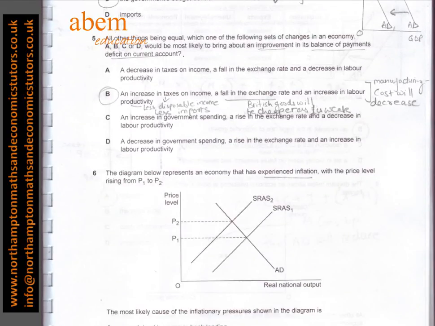In question number 5, all other things being equal, which one of the following sets of changes in an economy, A, B, C or D, would be most likely to bring about an improvement in its balance of payments deficit on current account? And I have given you the answer B, with the reasons: manufacturing costs will decrease, British goods will be cheaper as the pound is weak, less disposable income, less imports.